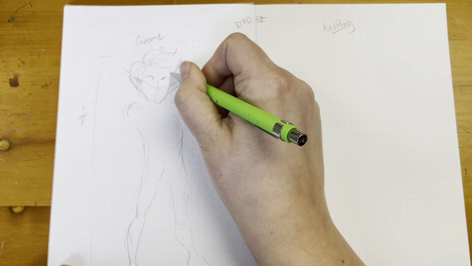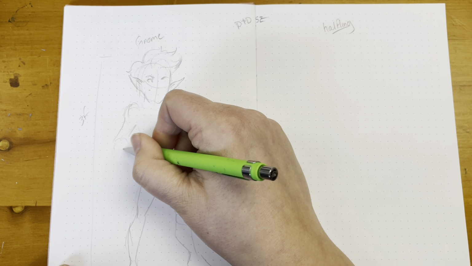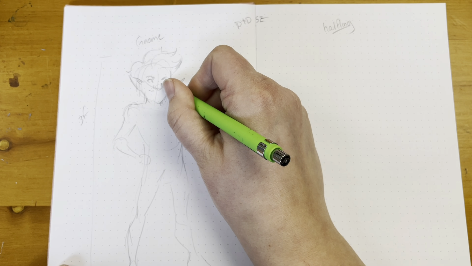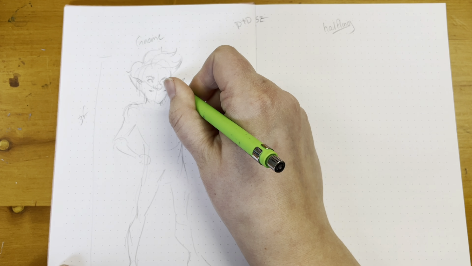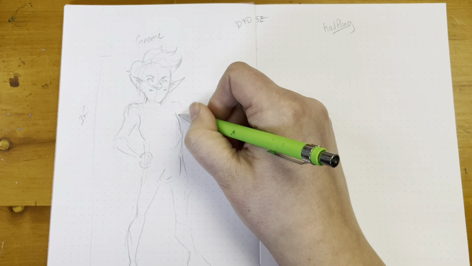The feet and the hands on the gnome are also small. So with them, I think more of a skewed proportion of a dwarf, just with shorter torsos and longer legs and a skinnier stature, essentially.